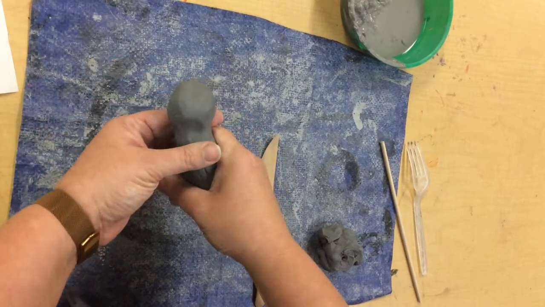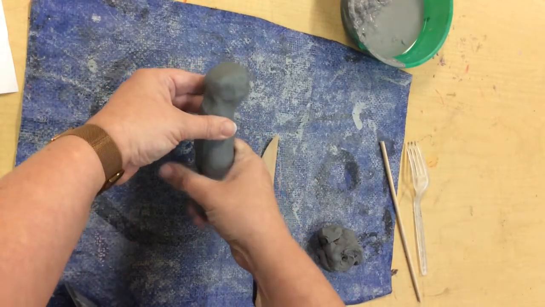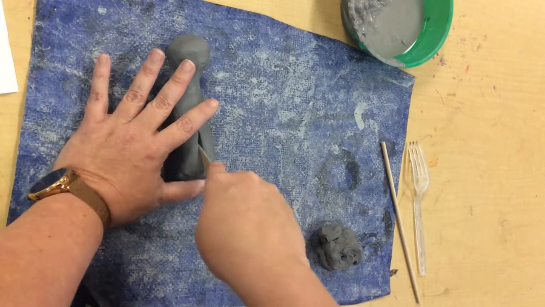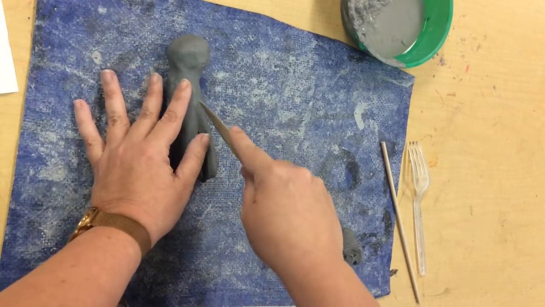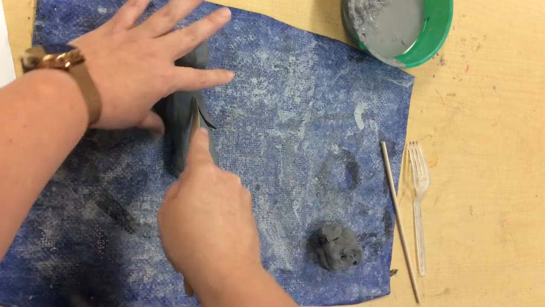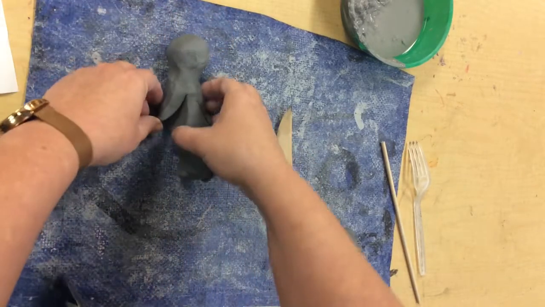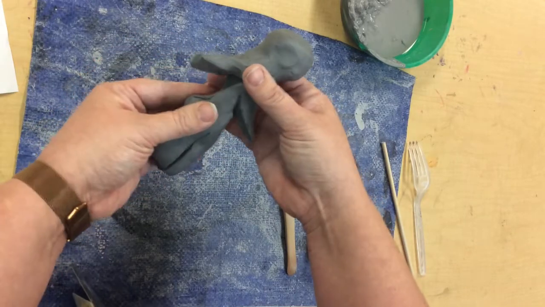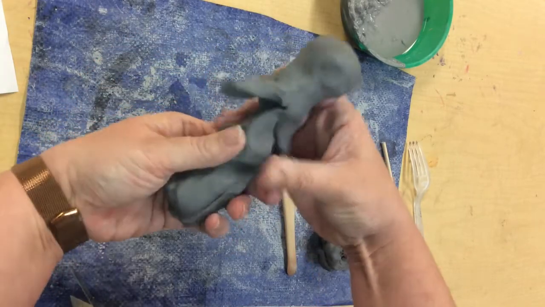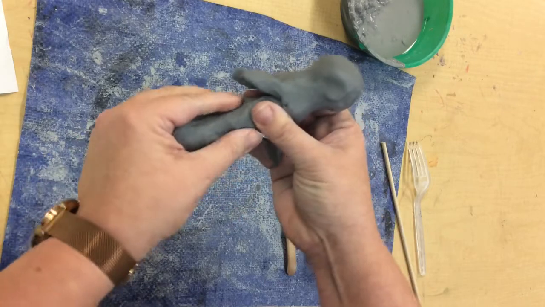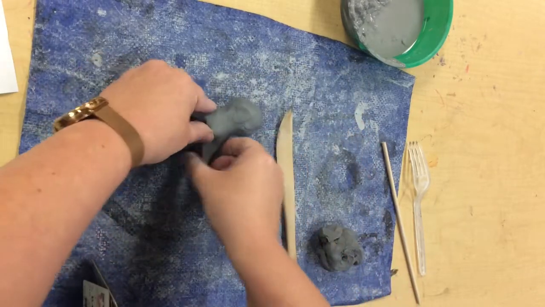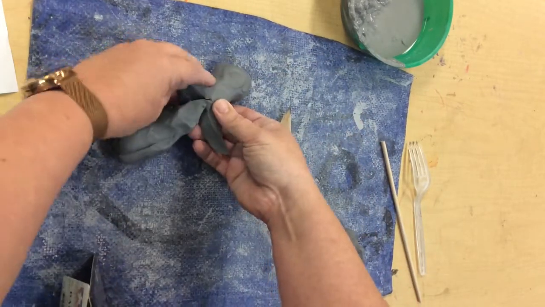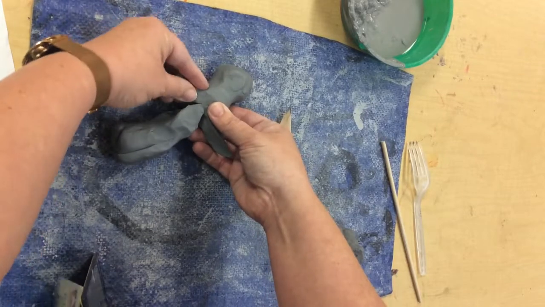Now that I've made my clay like this, I'm going to make a slit. And this will be the legs. And then I'm going to come up here and make a slit, and come up here and make a slit. And then I'm going to form these very carefully into a body shape. Might have gone a little bit too thin right here.